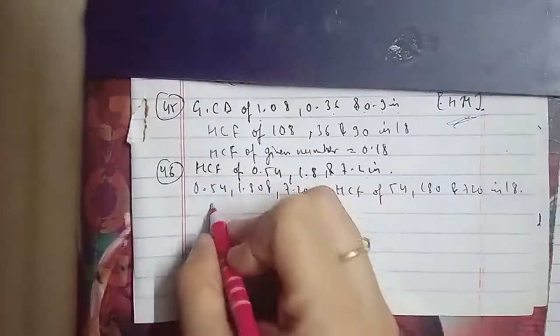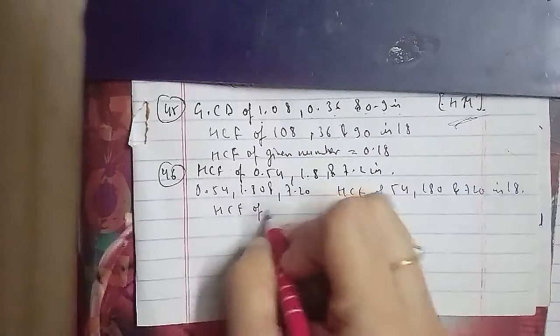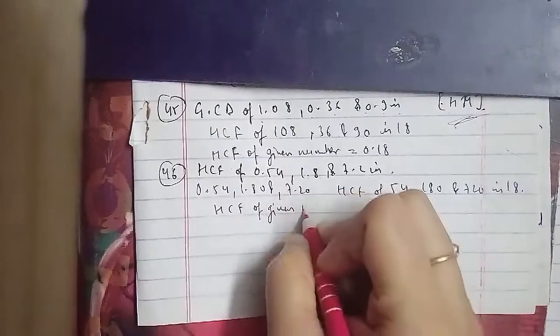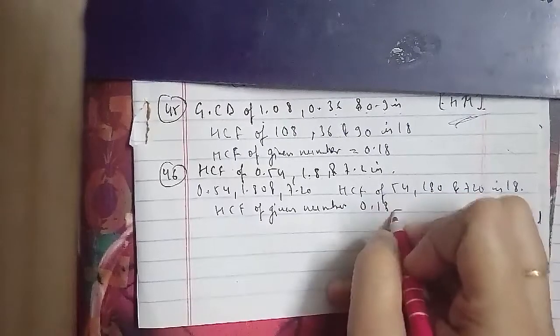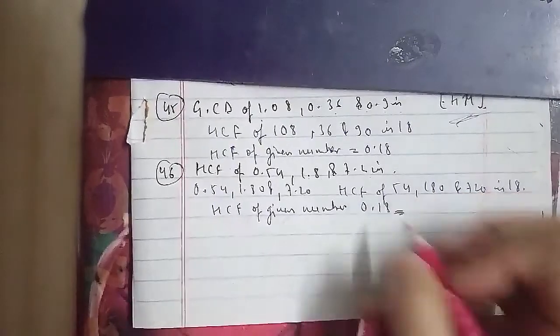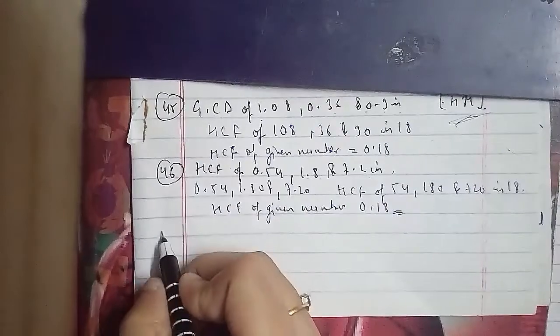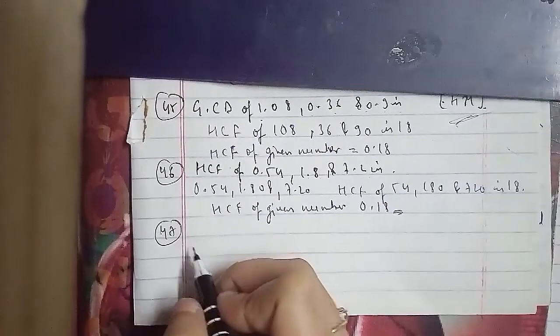The third number is what we have to find. The options are: A, 2 power 2, 3 power 5 and 7 power 2. B is 2 power 2, 5 power 3, 7 power 2. C is 2 power 5, 5 power 2 and 7 power 2. And D is 2 power 3, 3 power 5 and 7 power 2. That has been asked in your SSC examination paper. So we'll go ahead with the question here.